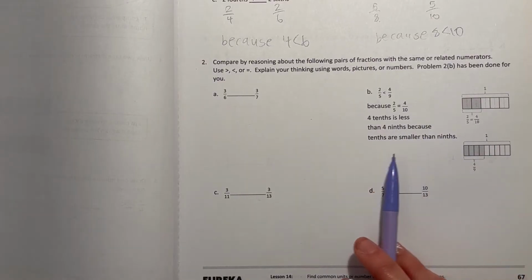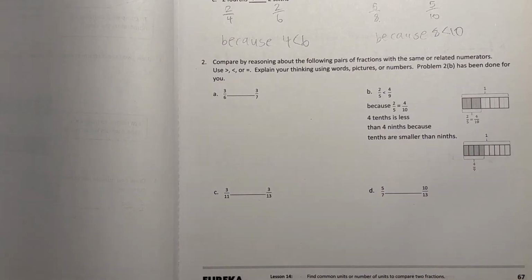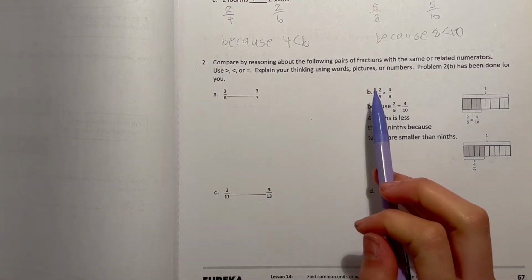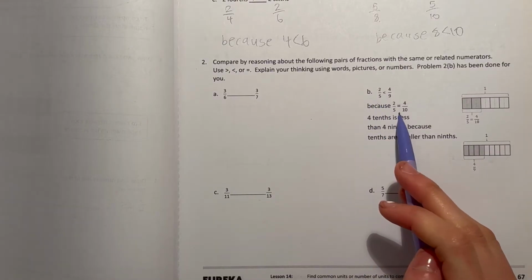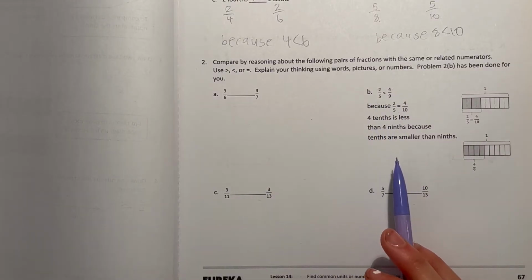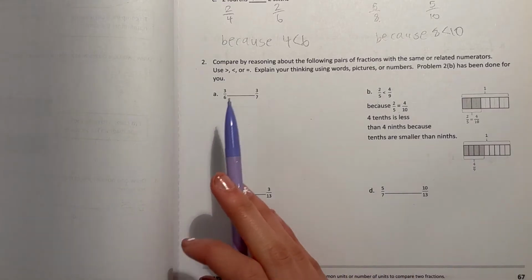So 2/5, the numerator isn't the same and the denominator isn't the same either. But what they did was they noticed that 2/5 is equal to 4/10 because they can multiply the 2 and bring it up to 4, so the numerator would be equal. So if you do 2/5 times 2, then it gave you 4/10. And now we have 4/10 and 4/9. It's easier to compare. So A, 3/6 and 3/7.